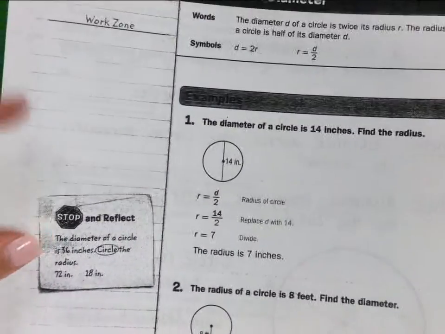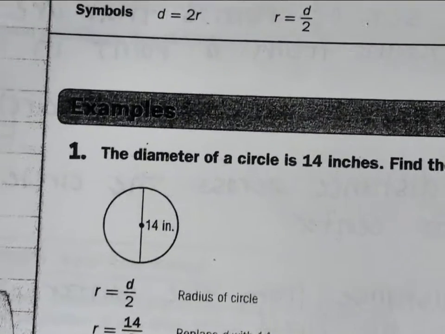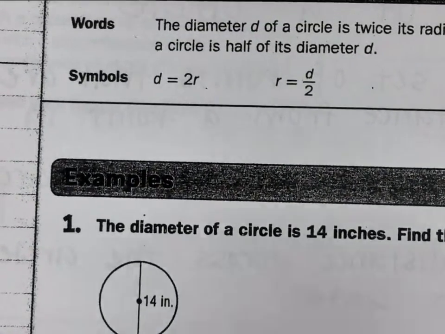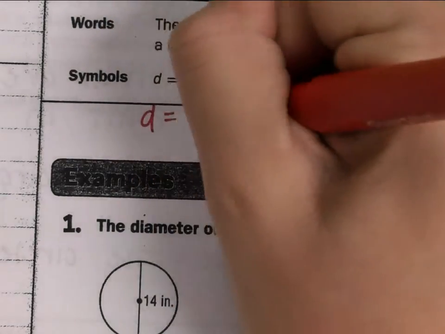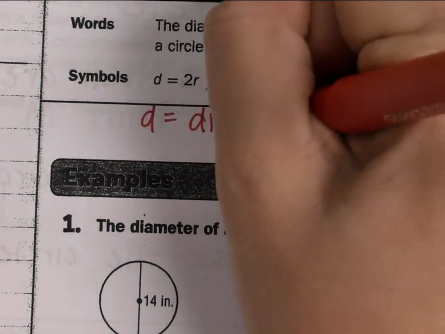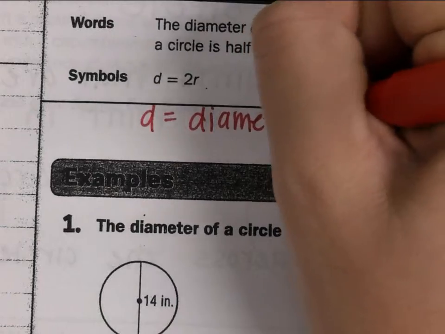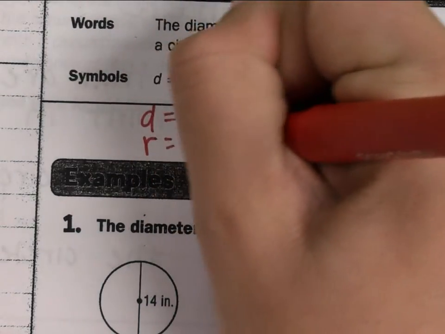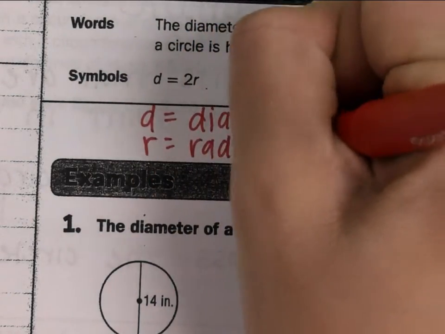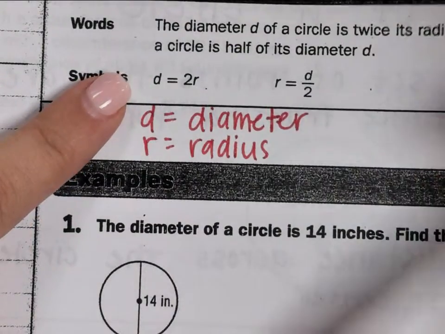Remember that anytime you see D and R in these formulas, the D is always standing for the diameter, and your R is always standing for your radius. So here are our two formulas again.